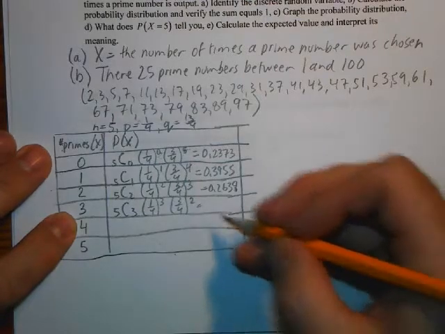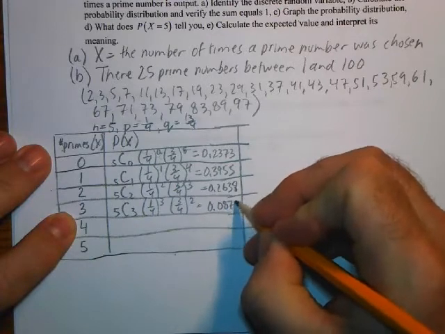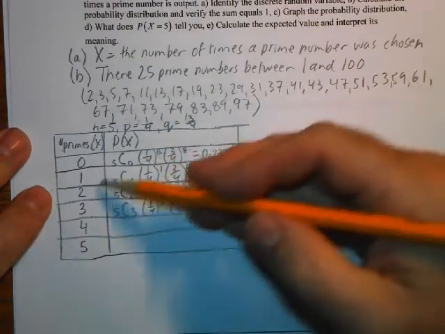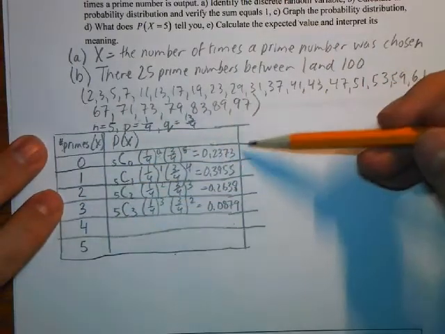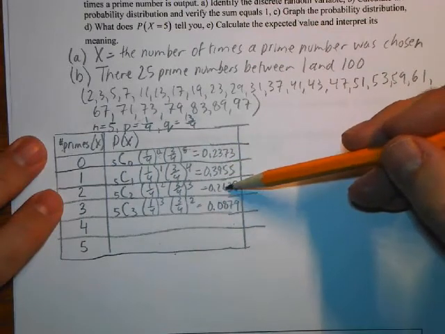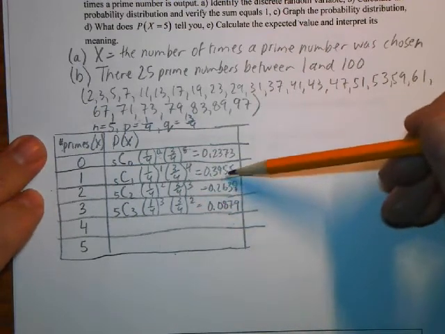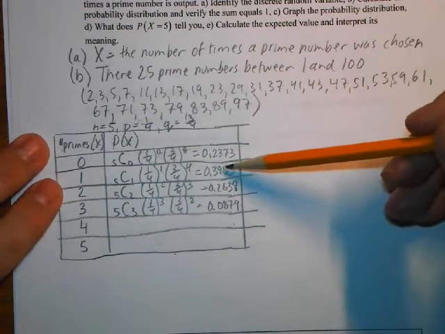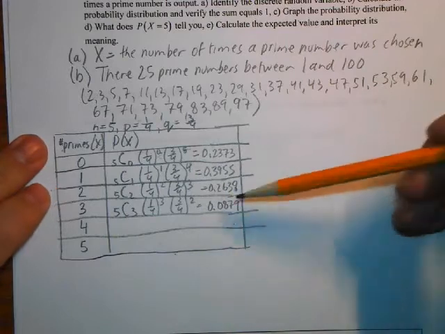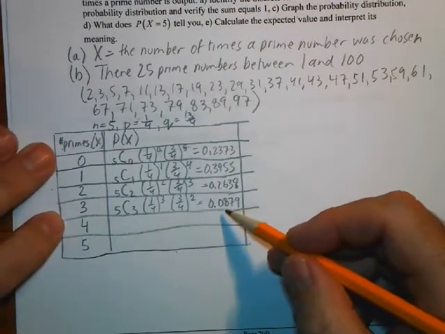0.0879. And while we're doing this, you can see what's going on, like which is most likely to happen here. So you start off with a probability of about 24%, 40%, and then it's going down, so 26%, 8%. So right away you can see that 1 prime would be the most commonly run experiment out of the 5, and this is rapidly decreasing as we get to 5.